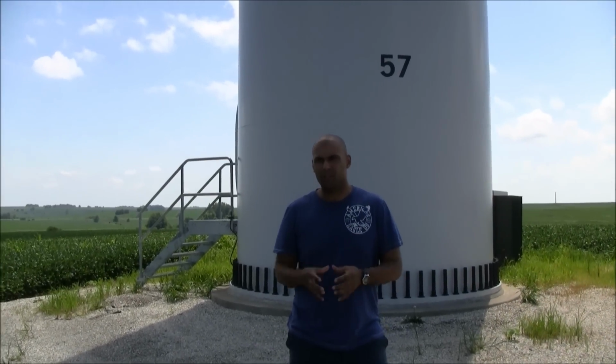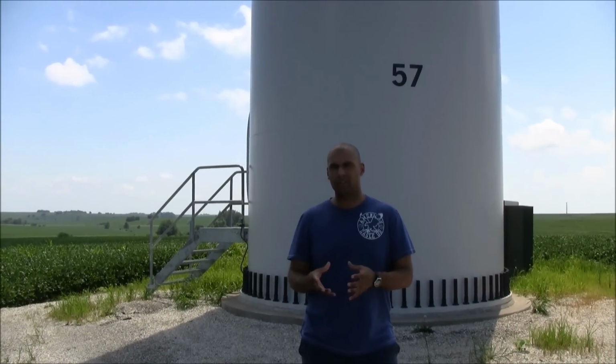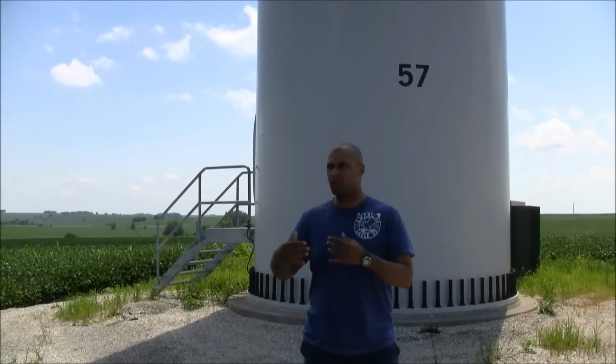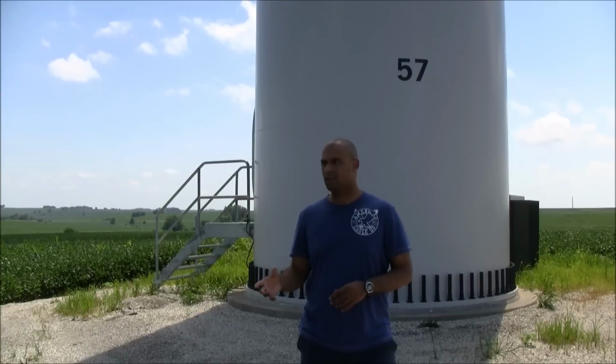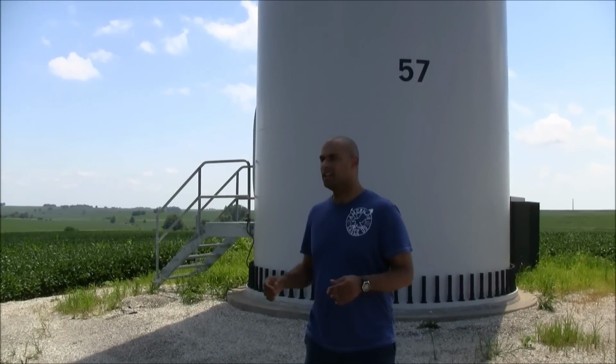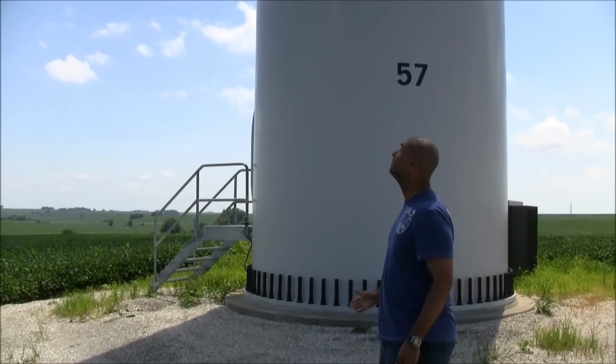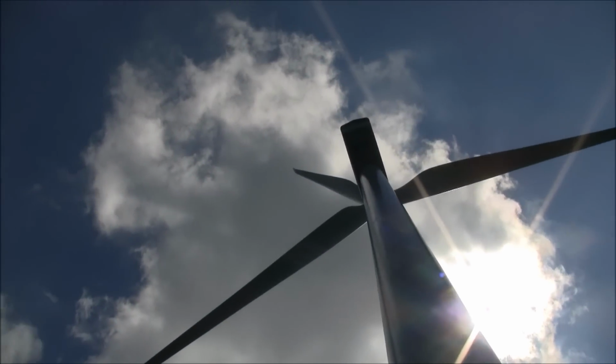Well, we're out here in the middle of Iowa, and whenever you want to model something accurately, sometimes it's good to go check it out for yourself. So we're out here over an hour away from where I live to go look at these massive wind turbines. Look up the shaft of this thing. It is absolutely huge, over 250 feet tall.